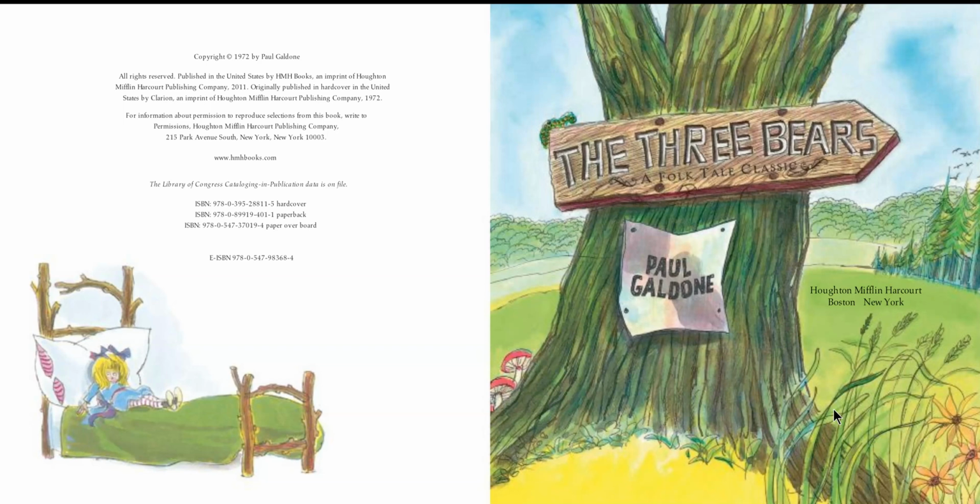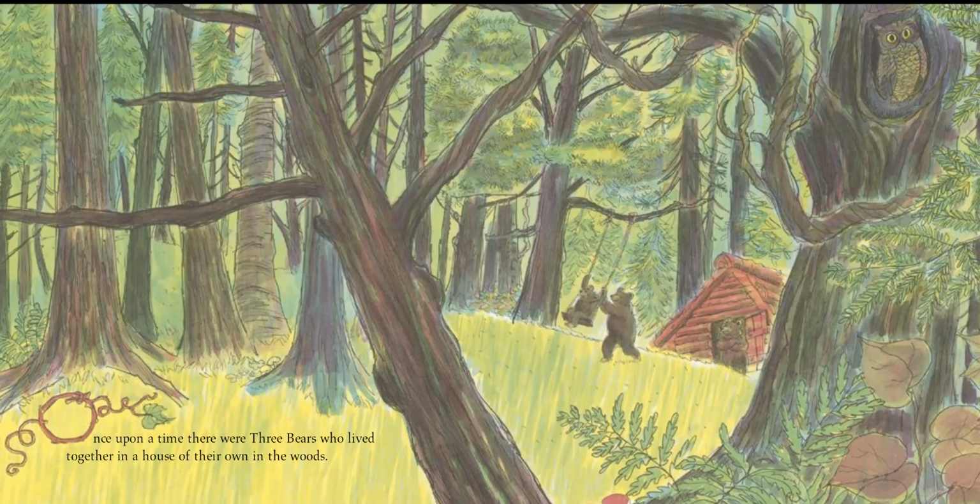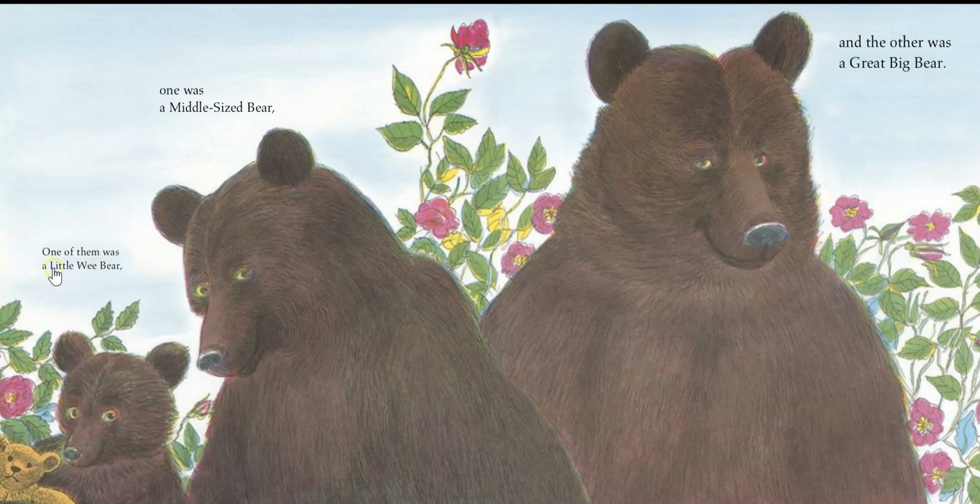so The Three Bears, a folktale classic, Paul Galdone or Galdon, I do not know. Sorry about that. So once upon a time, you should follow along while I'm reading also. Once upon a time, there were three bears who lived together in a house of their own in the woods. See the three bears. One of them was a little wee bear. One was a middle-sized bear. And the other one was a great big bear.